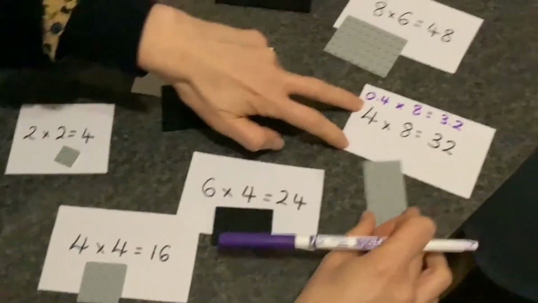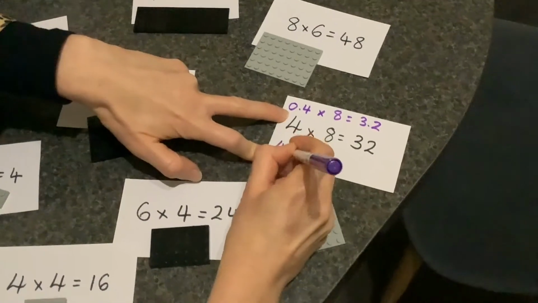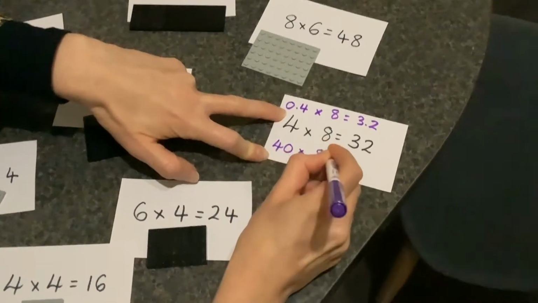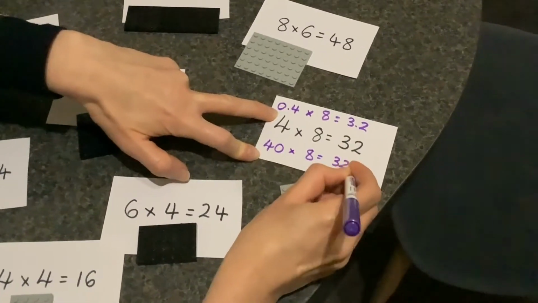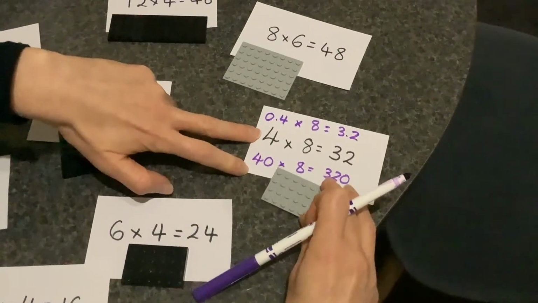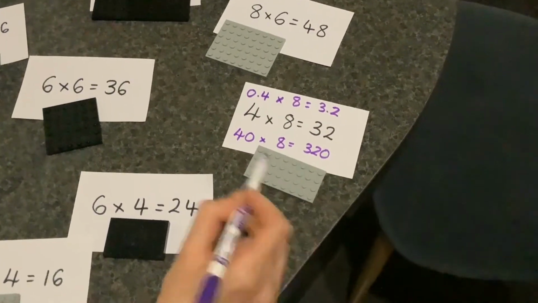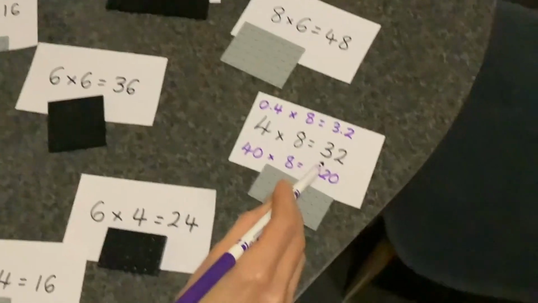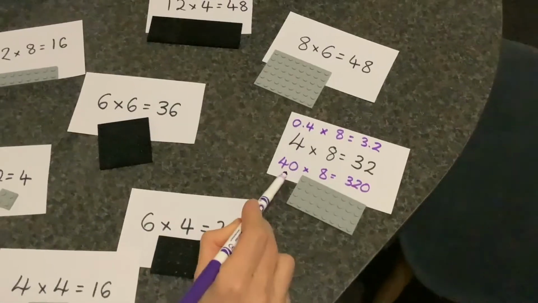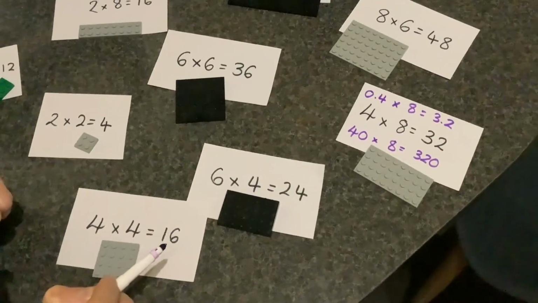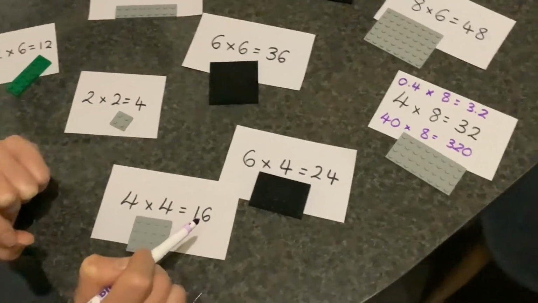I wonder if I could do a mega fact. About 40 times 8 would give me 320. So from knowing, from my Lego piece here, from knowing that 4 times 8 is 32, I could do a mini fact and a mega fact. That really shows that I really know my times tables really well.